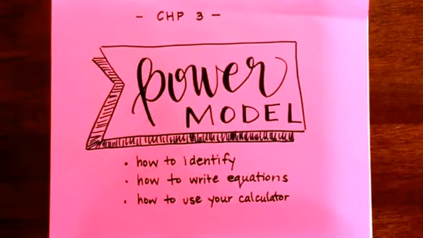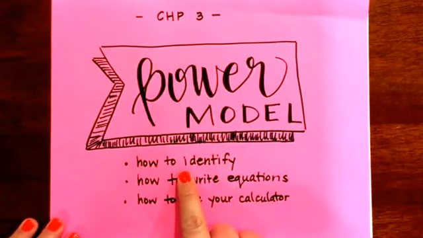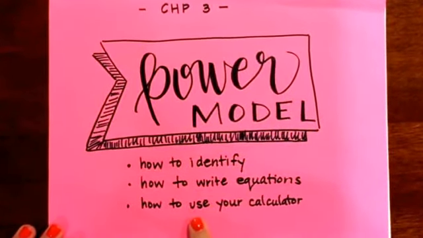Hey guys, I'm coming at you with a video about the power model. This is the last video for chapter 3 to help you guys study for the exam. In this video, I'm hoping that you'll be able to recognize a power model. I hope you can write an equation, and by the end, I hope you feel more comfortable with your calculator.